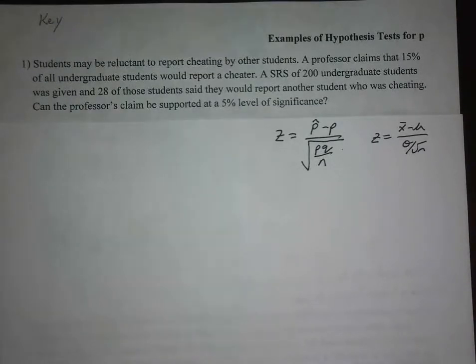Okay, so read the first one, and in a few seconds I'll put up the answer, and I'll mention a few things along the way.